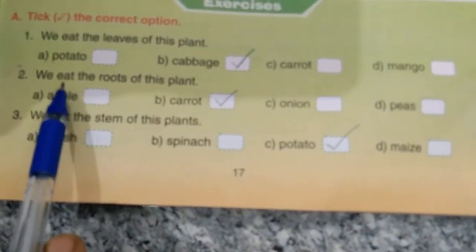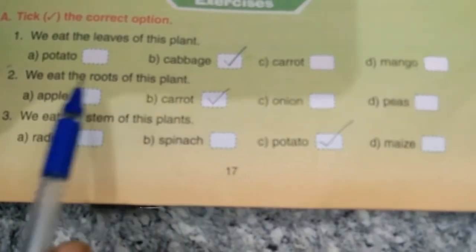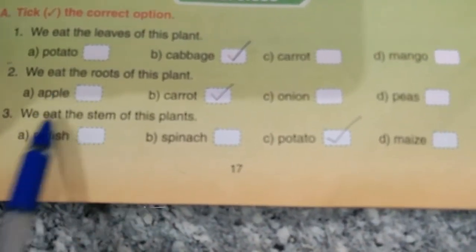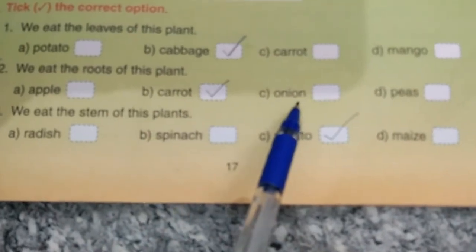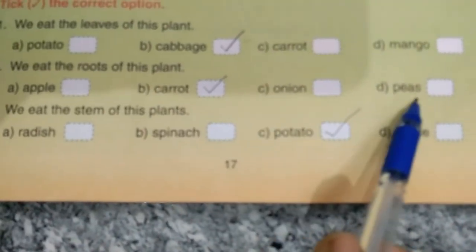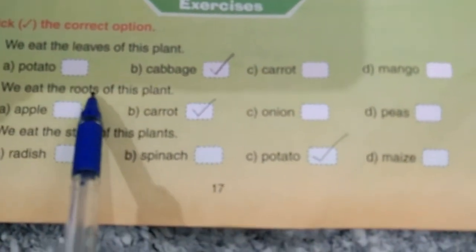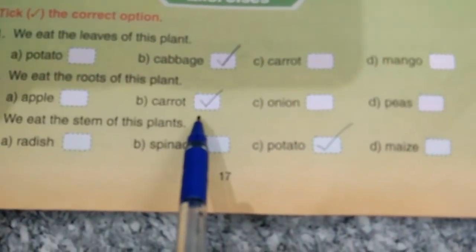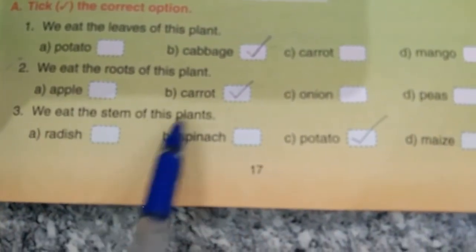The second one, we eat the roots of this plant. Which plant root are we eating? Apple is a fruit of the plant. Carrot is a root of the plant. Onion is a stem of the plant. Peas is a seed of the plant. So the answer is, here asking root, so the answer is carrot.